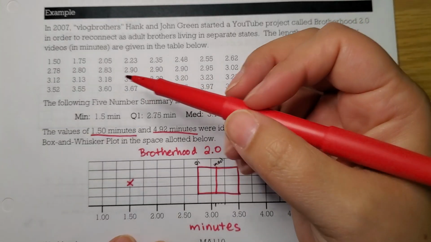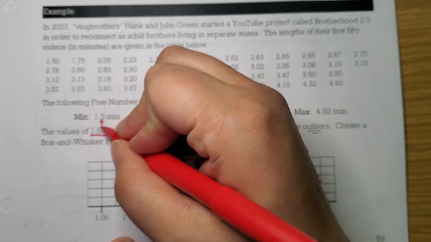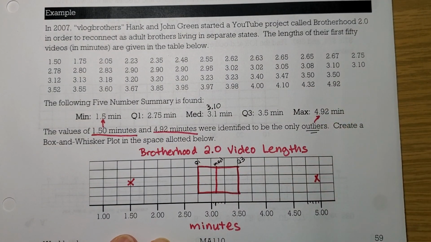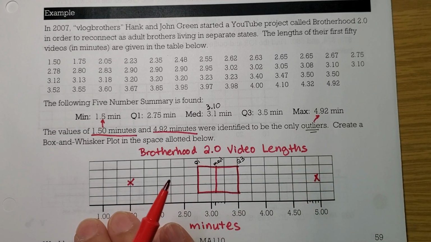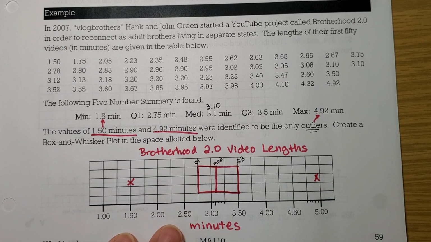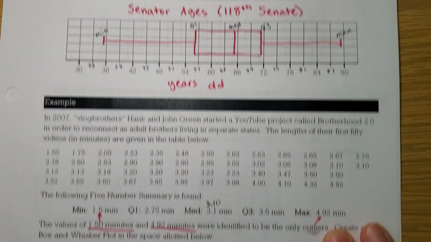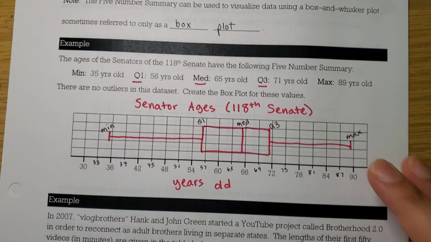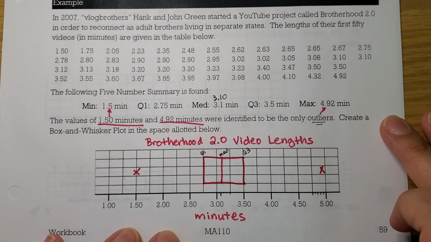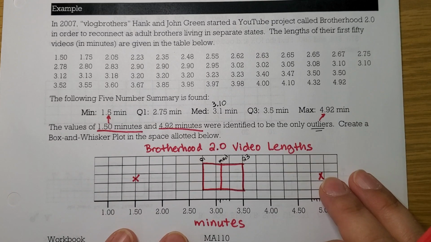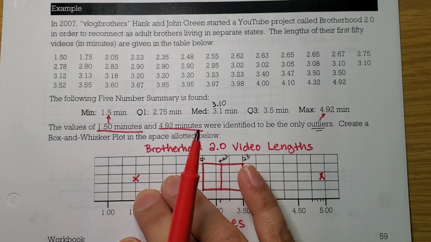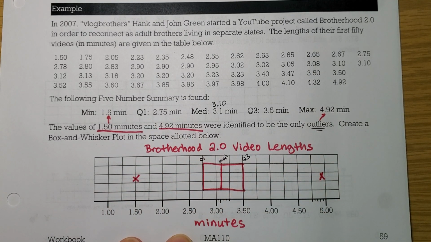Now notice that the outliers were the same as the minimum and the maximum. Sometimes maybe you don't have any high outliers, maybe you just have low outliers. In that case, you would go ahead and graph the maximum like normal. So if this wasn't an outlier, then I would graph it just like I did up here. But since it is an outlier, now we have to do something different. Same thing with the minimum. If I had an outlier up top, but I didn't have an outlier in the bottom, then I would just graph the bottom like normal with the minimum.